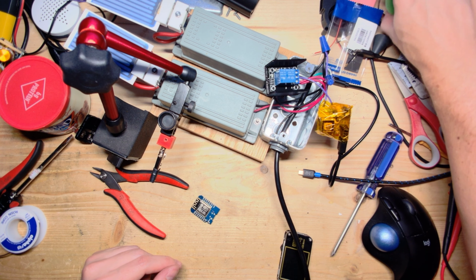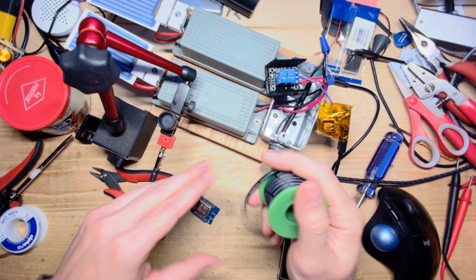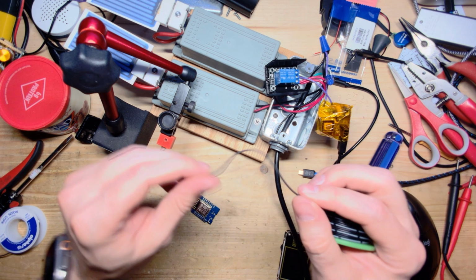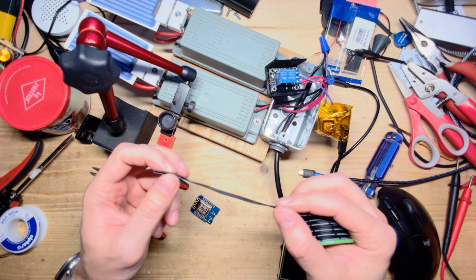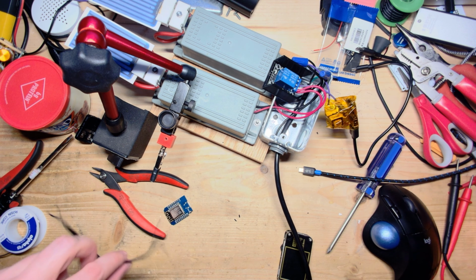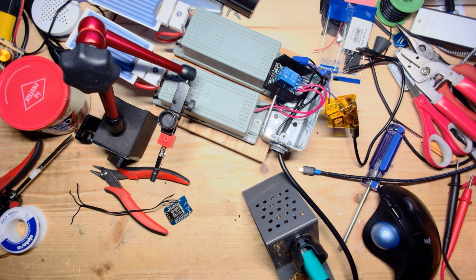I do have, that happen to be here, some of this 28 gauge silicone wire. Very soft, very flexible, very tiny. Doesn't need to take a lot of current in here. Alright, let's get the soldering iron back out. Should have left it plugged in.